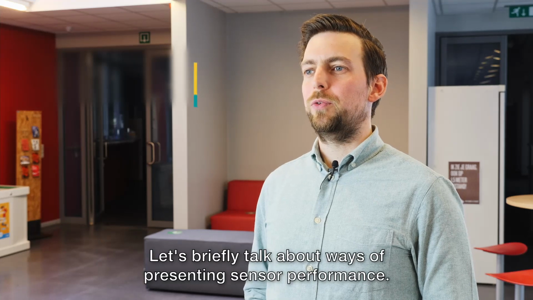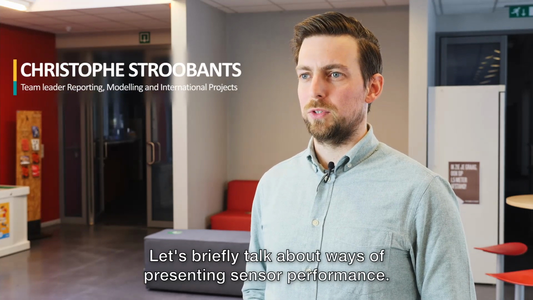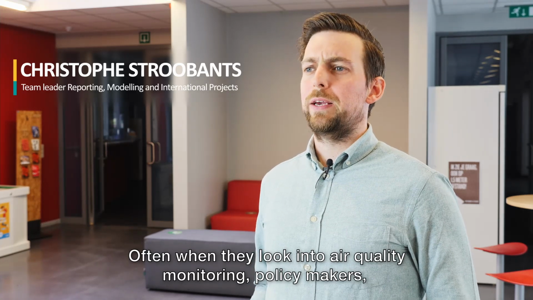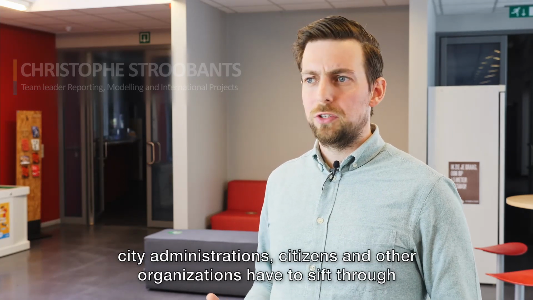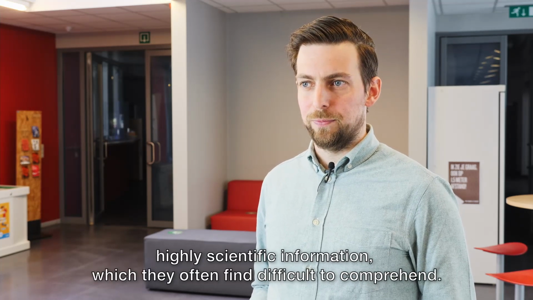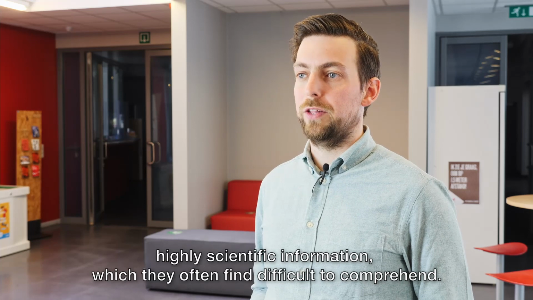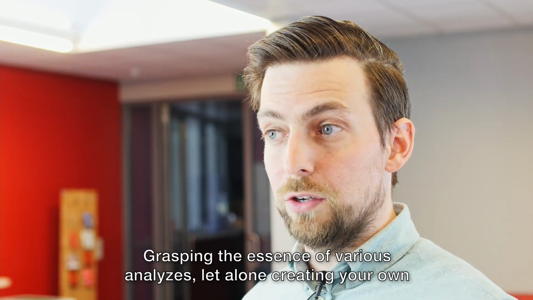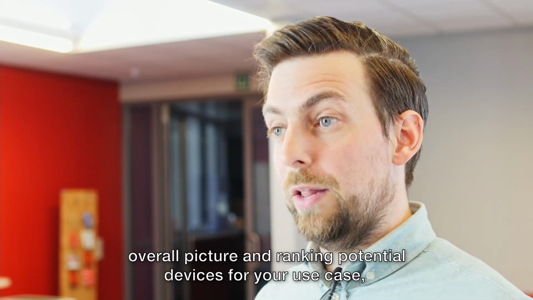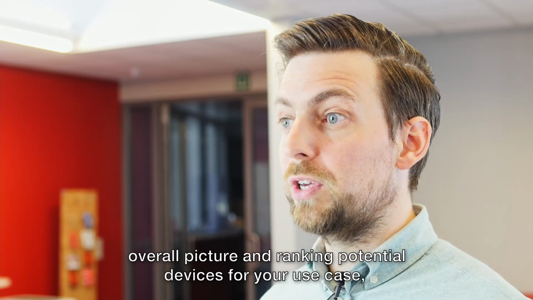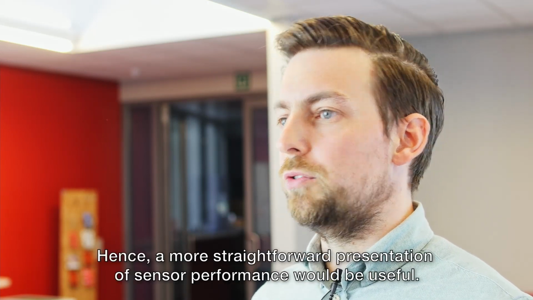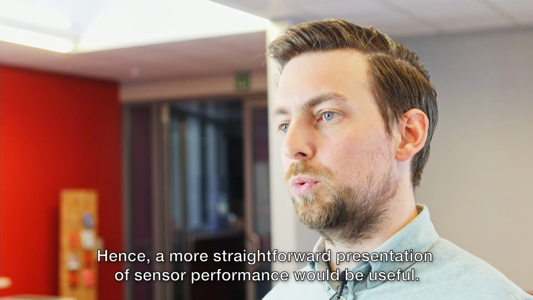Let's briefly talk about ways of presenting sensor performance. Often when they look into air quality monitoring, policymakers, city administrations, citizens and other organizations have to sift through highly scientific information, which they often find difficult to comprehend. Grasping the essence of various analyses, let alone creating your own overall picture and ranking potential devices for your use case, may seem like a daunting task. Hence, a more straightforward representation of sensor performance would be useful.